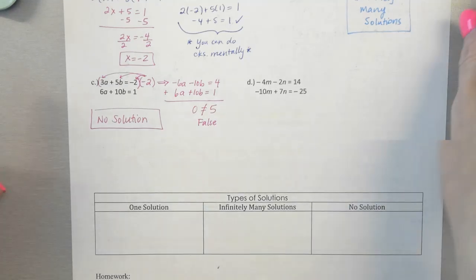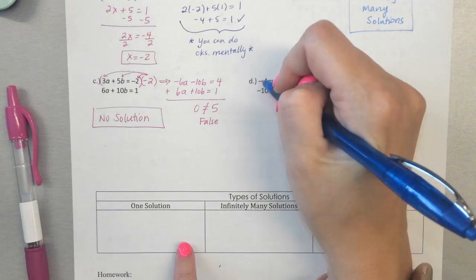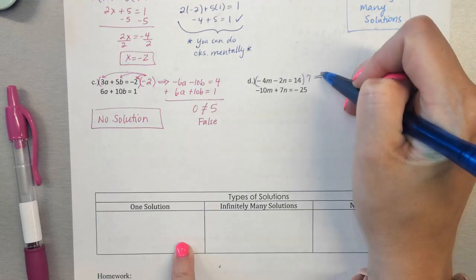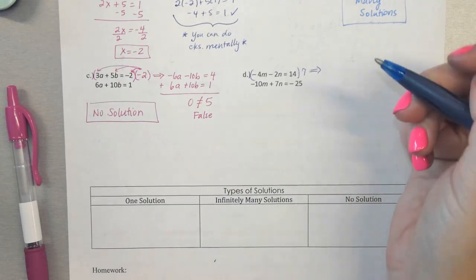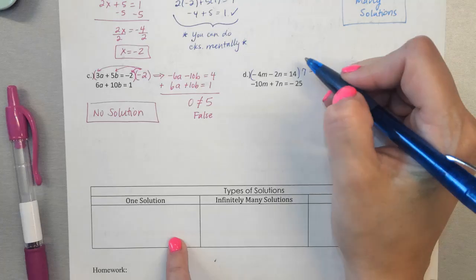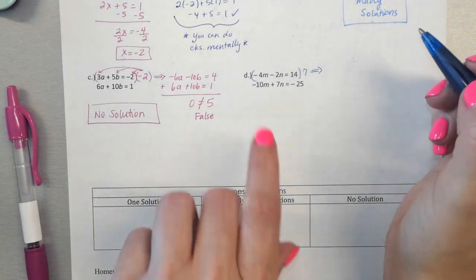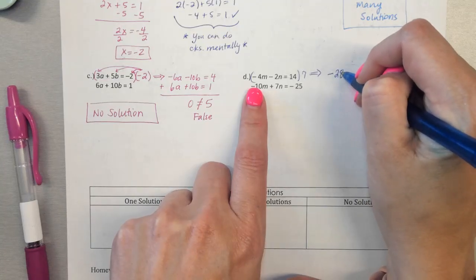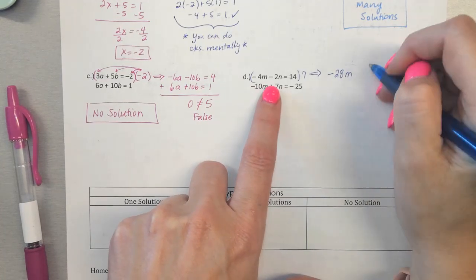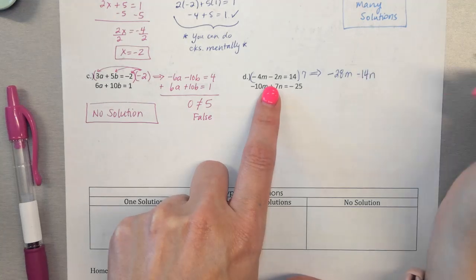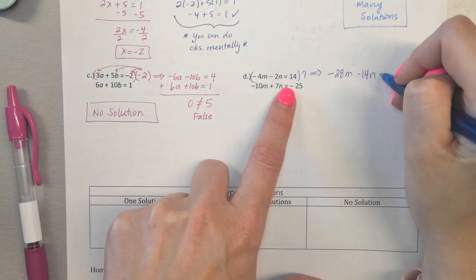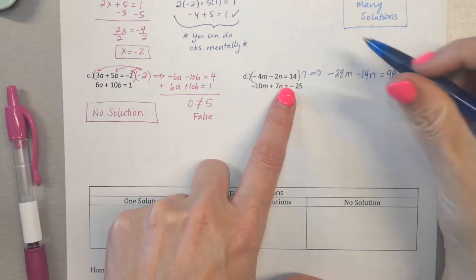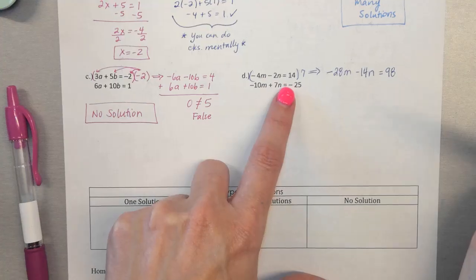Yeah, so you could multiply the top by positive 7. Okay, so again, there's different ways that you can do this. If you multiply everything in the top equation by 7, you're going to get negative 28m, negative 14n, and then 14 times 7 is going to be 98. 70 plus 28 would be 98.